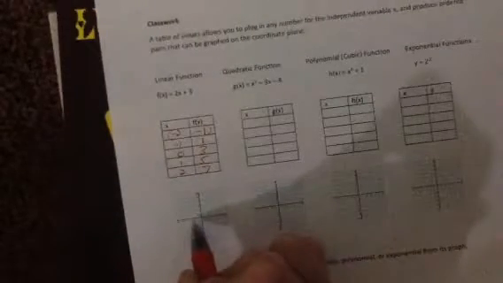I then want to go to the coordinate plane and plot the points. -2, -1 would be left 2, down 1. -1, +1 would be left 1, up 1. 0, 3 would be up 3. 1, 5 would be right 1, up 5. And 2, 7 would be right 2 and up 7.